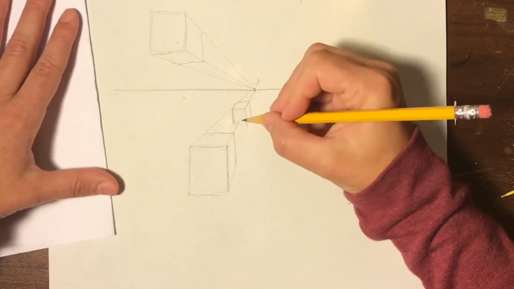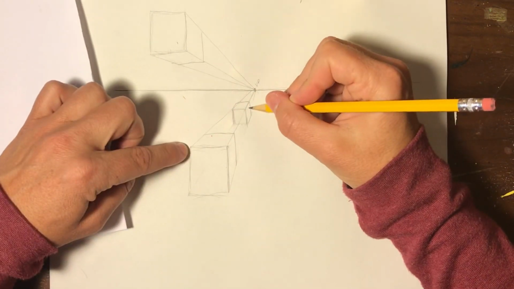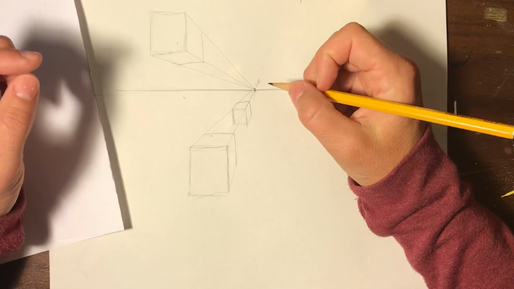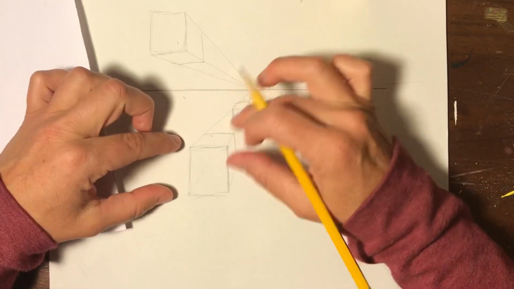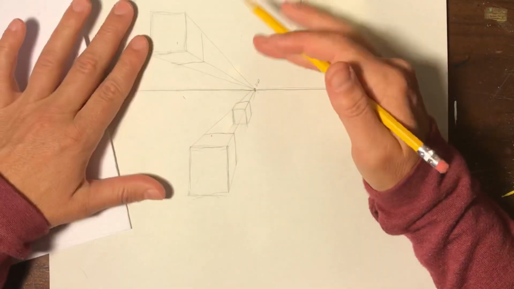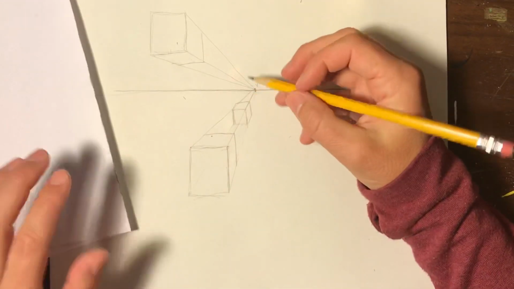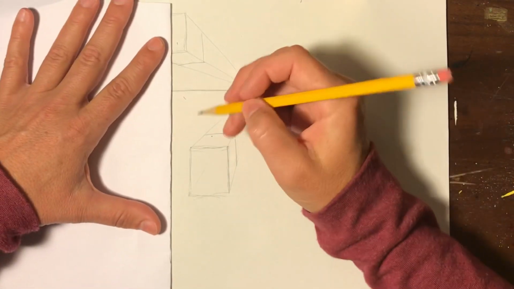So now I have a box that is about the same size in illusion, but it's smaller because it's closer to the vanishing point. Okay. Also, I'll make one more just because.